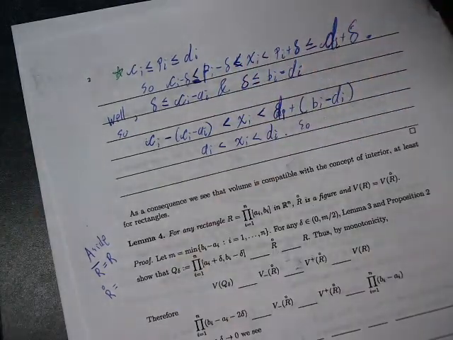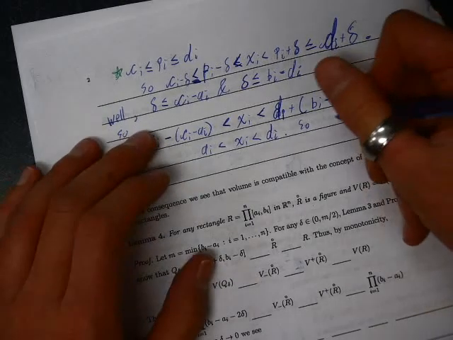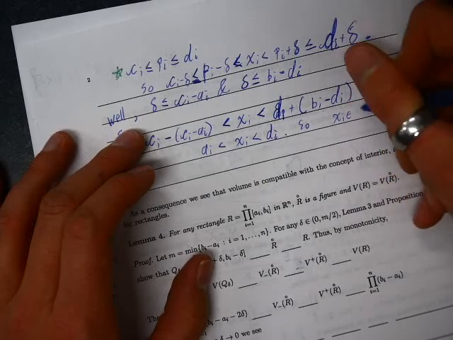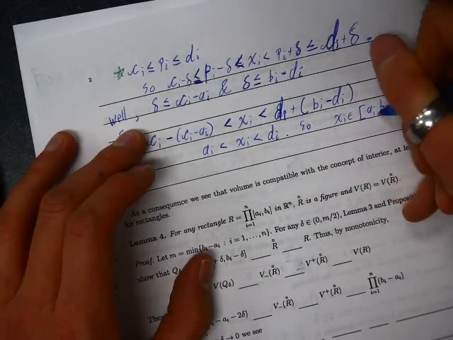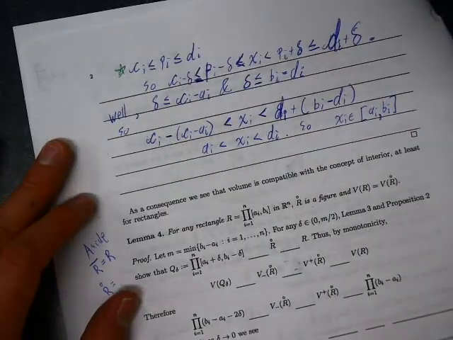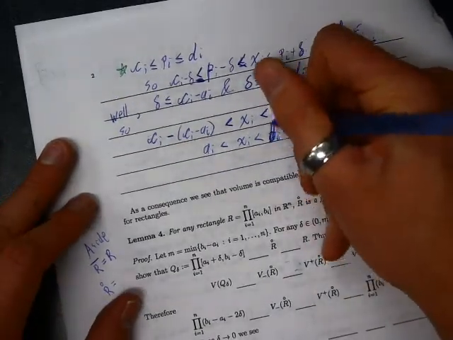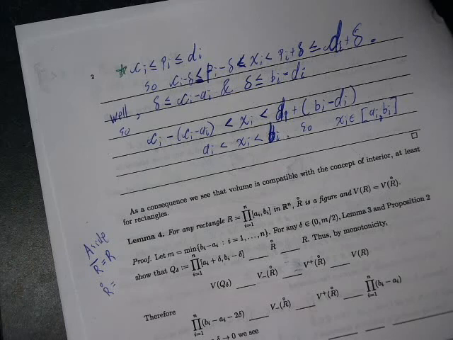From that, does it follow that xi is in the interval from ai to bi? Yeah. So xi is in ai to bi. In fact, I could have open things there, but I don't care.